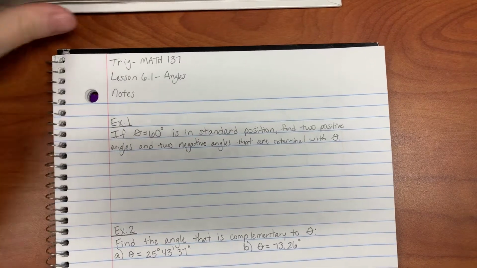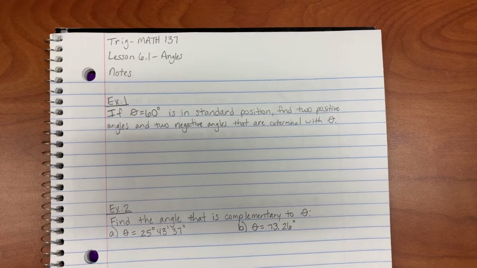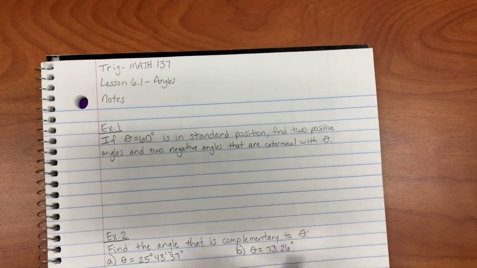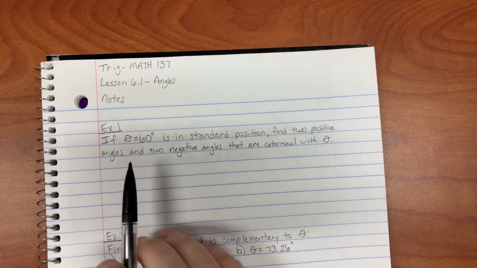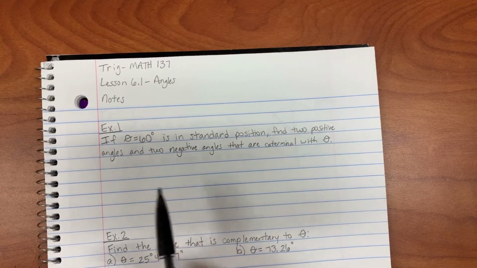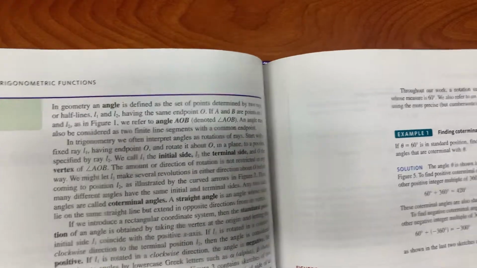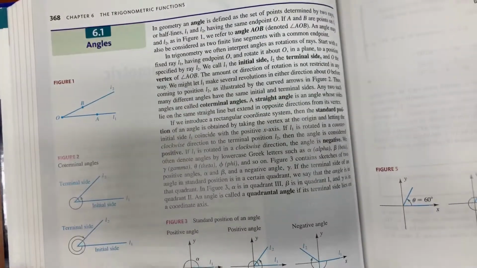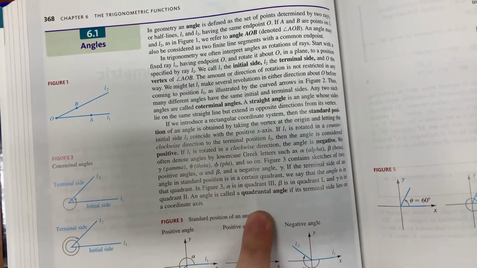Okay, so let's start ourselves off with trig. This is technically Math 137 now instead of 136, trig. So lesson 6.1 is where we're going to start. This starts out with some pretty hefty terminology. In your book, if you look at chapter 6, you'll notice there are a whole lot of bolded words that we need to kind of know about.